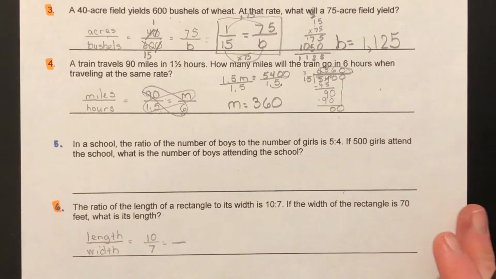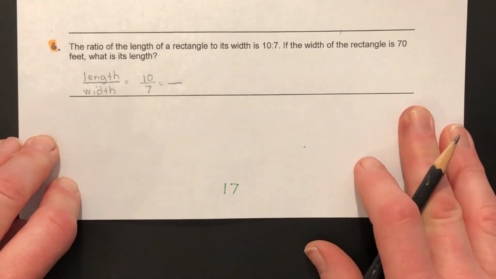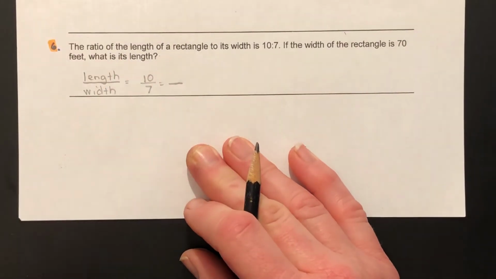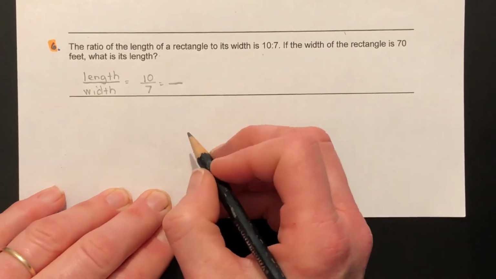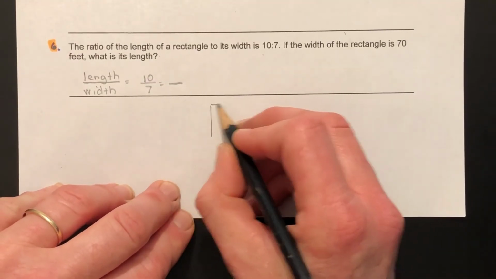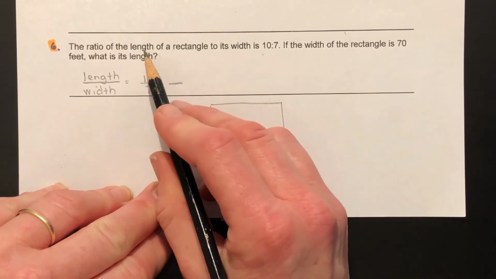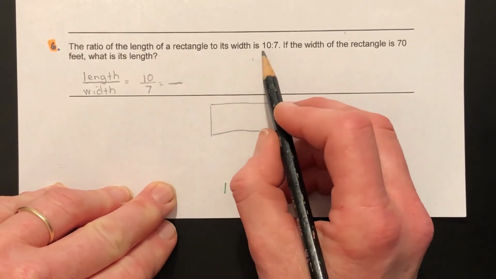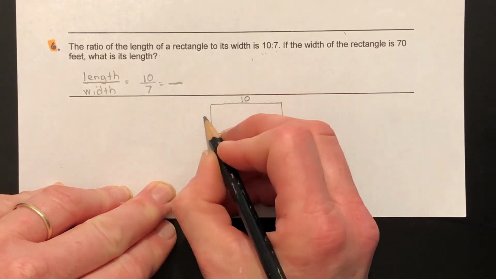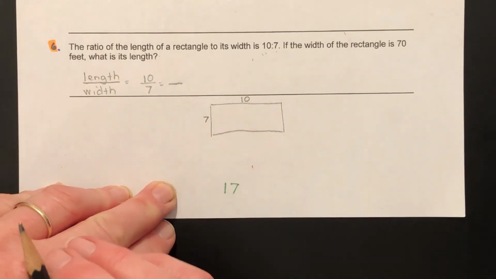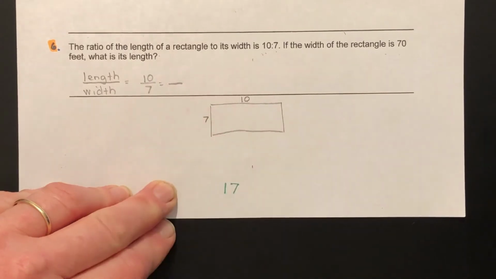Number 6. The ratio of the length of a rectangle to its width is 10:7. I always like to draw pictures when we have geometry type things. Length to width. So the numbers are length to width. Length is 10, width is 7. So the ratio is 10:7. If the width of the rectangle is 70 feet, what is the length?